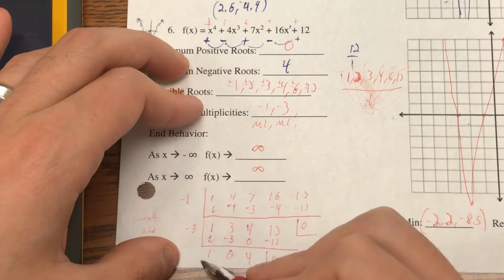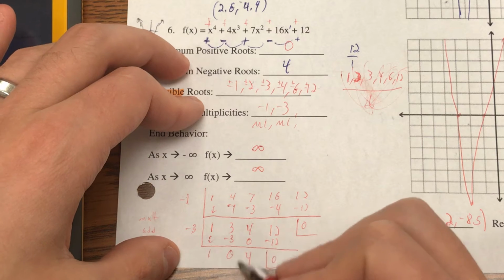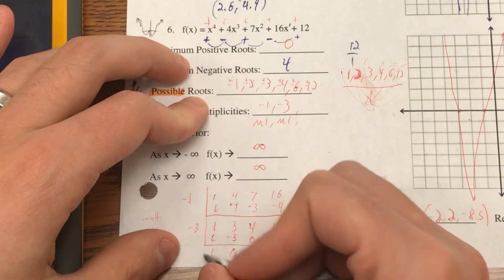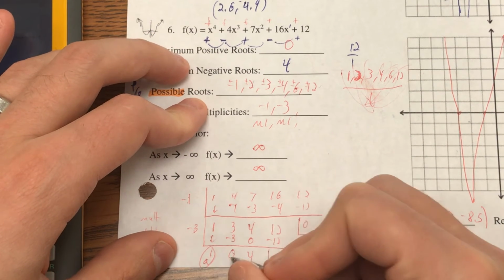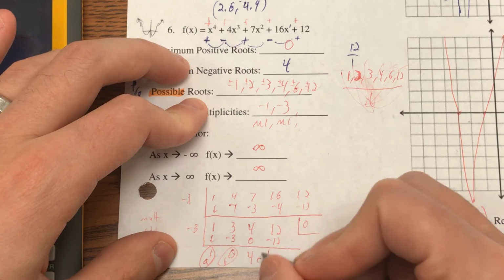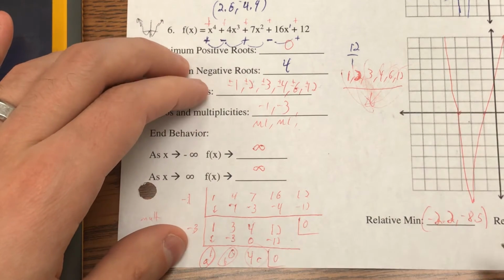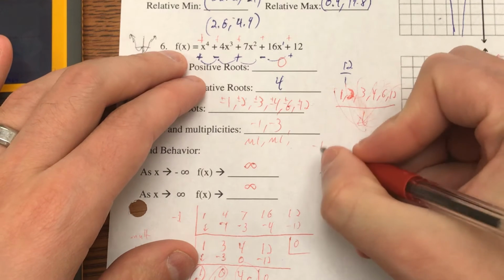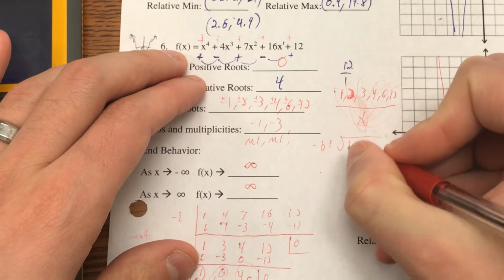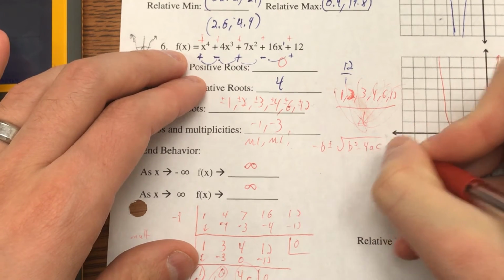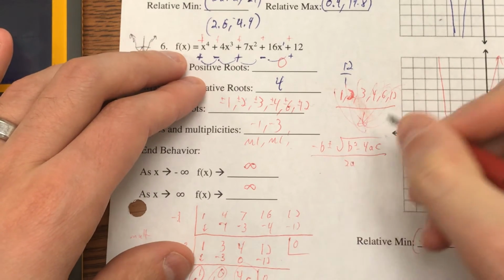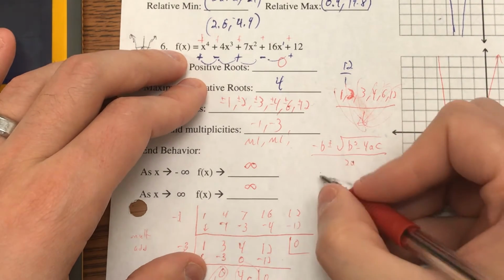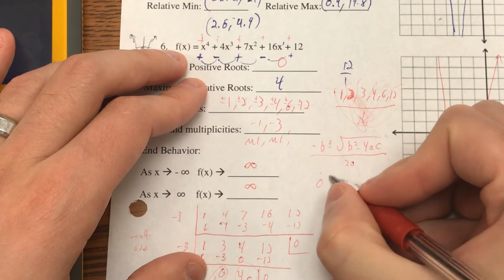And you always do this down until you get 3 numbers, because we are going to use those numbers for the quadratic formula, where this is A, this is B, and this is C. Which, I'm running out of space, so I'll just go up here. Negative b plus or minus the square root of b squared minus 4ac all over 2a. But b is 0, so it's just going to be 0 plus or minus.